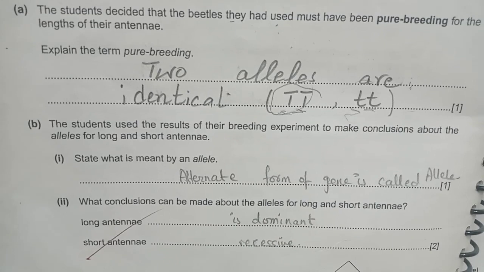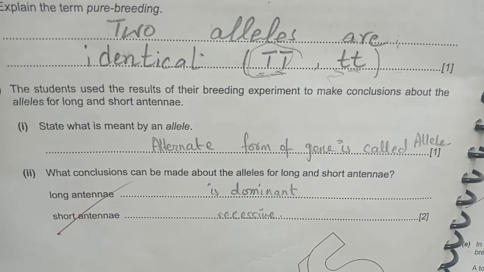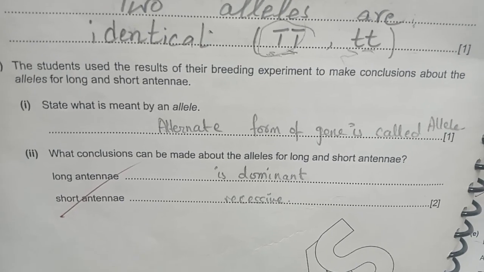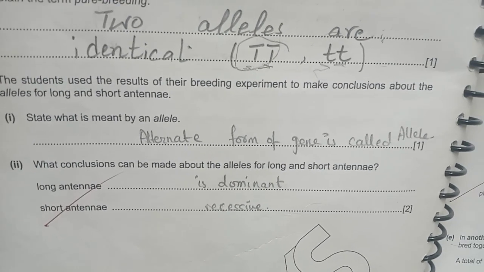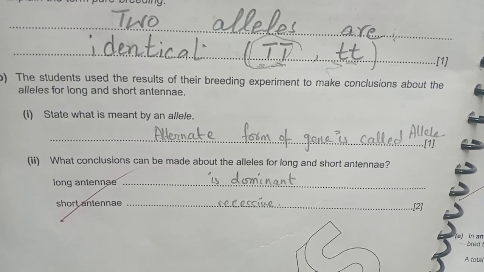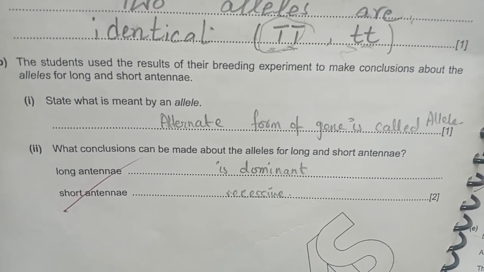Now, the students use the result of their breeding experiment to make a conclusion about the allele for long and short antenna. What is meant by an allele? An alternative form of a gene is called an allele. This is the meaning of the allele.